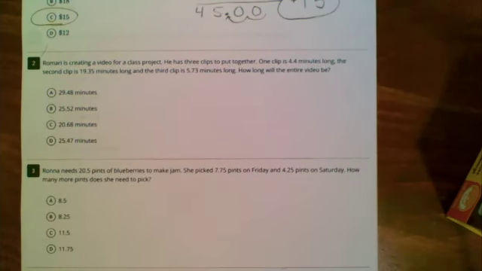In question 2, it says Omari is creating a video for a class project. He has 3 clips to put together. One clip is 4 4/10 minutes long. The second clip is 19 35/100 minutes long. And the third clip is 5 73/100 minutes long. How long will the entire video be?